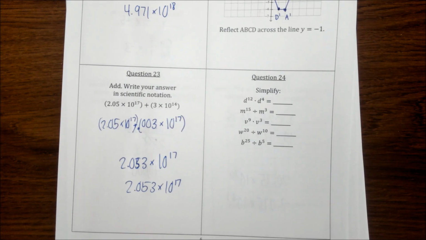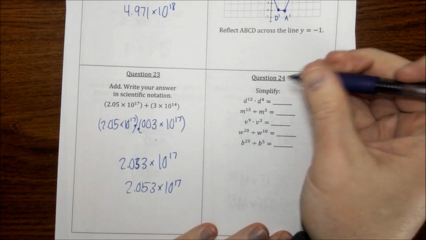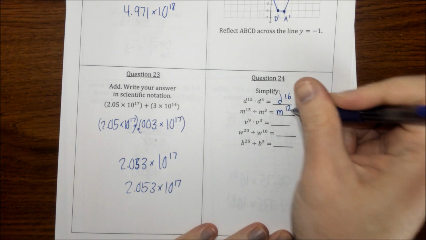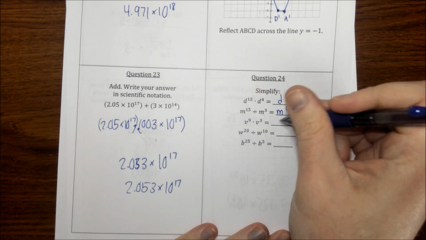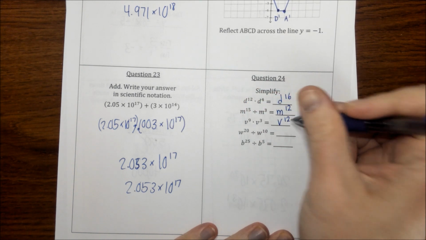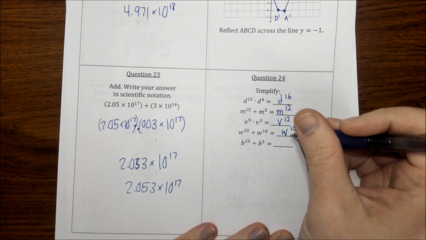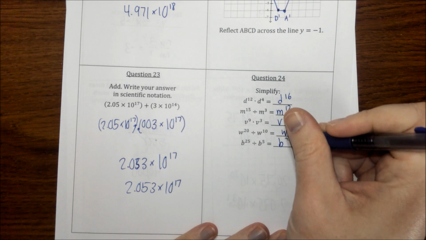Question 24, to simplify all these, we need to remember that when we multiply, you add the exponents, and when we divide, you subtract the exponents. So 12 plus 4 is 16. 15 minus 3 is 12. 9 plus 3 is 12. 20 minus 10 is 10. And 25 minus 5 is 20.